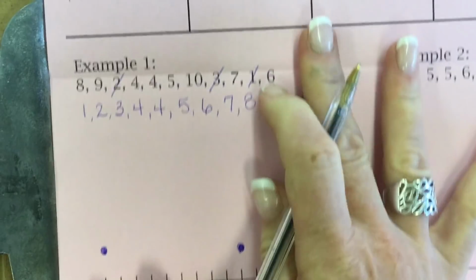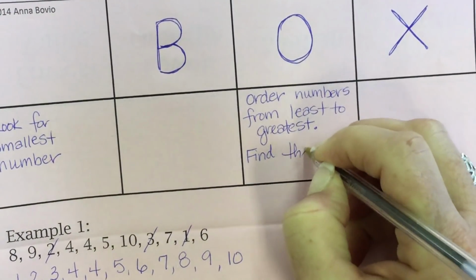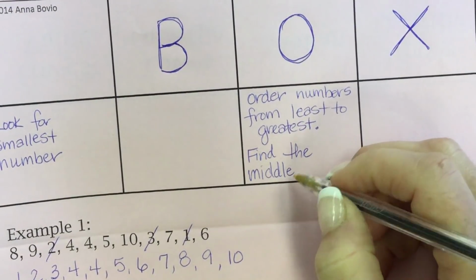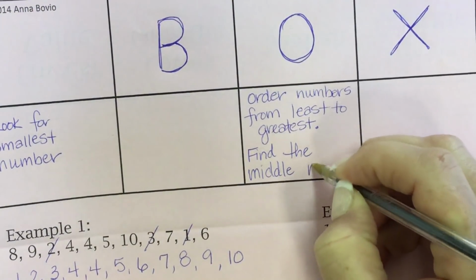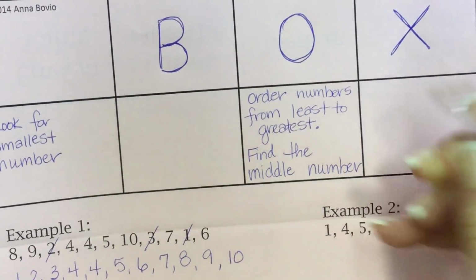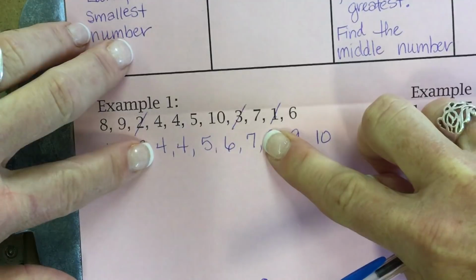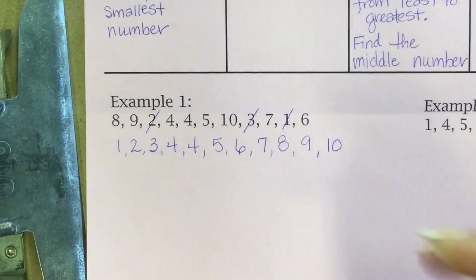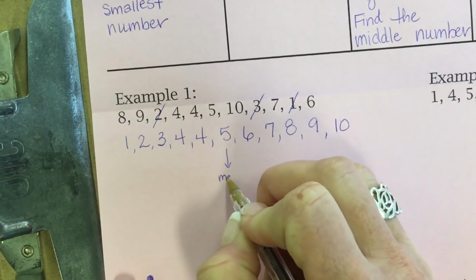Now what I need to do is find the middle number. And we know that the middle is also called, a big fancy word for it, that's right, the median. Okay, so we need to find the median of my data. So 1, 2, 3, 5 is the median. So my 5 is my median.